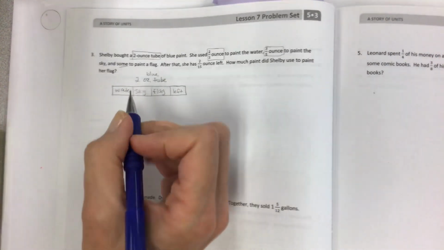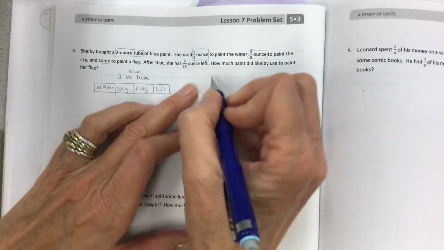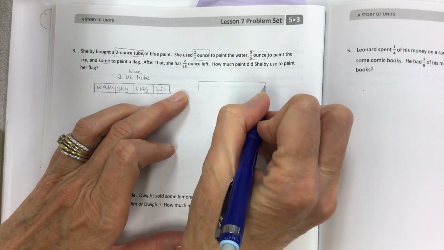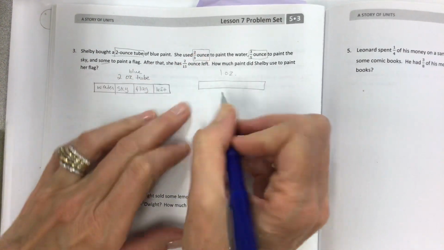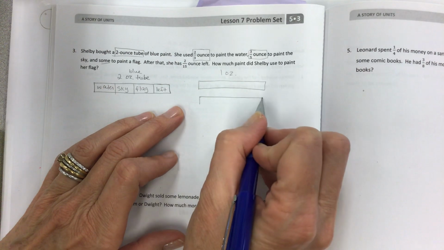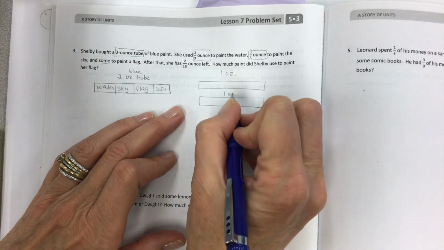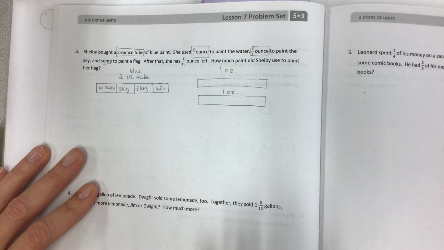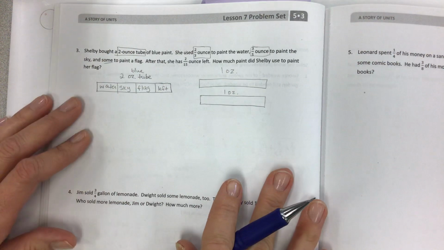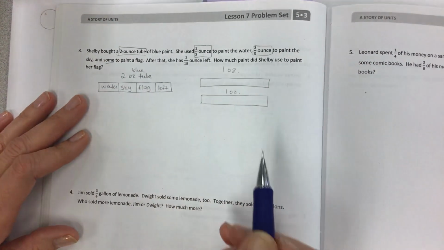Okay, and I can assign amounts, but what I would like to do is also create a tape diagram for 1 ounce at a time, because the numbers that they're giving me are in single ounce amounts.